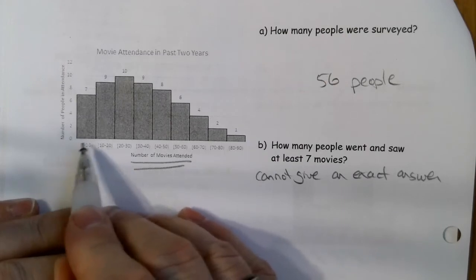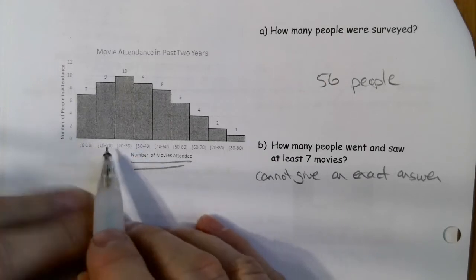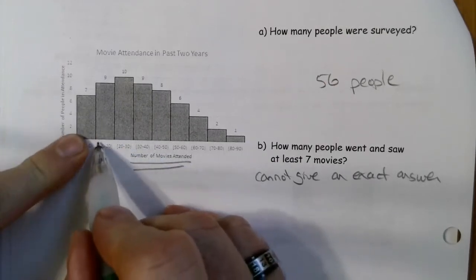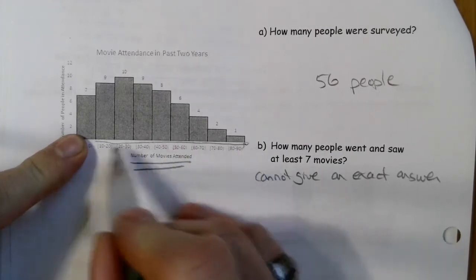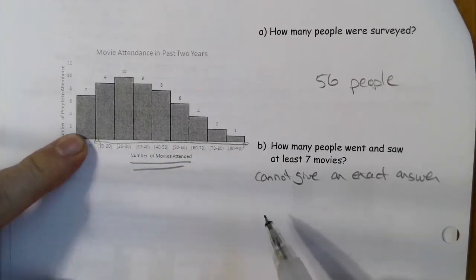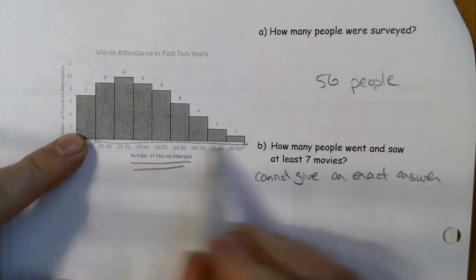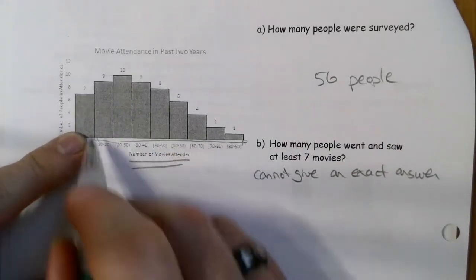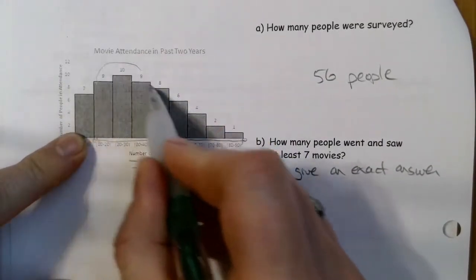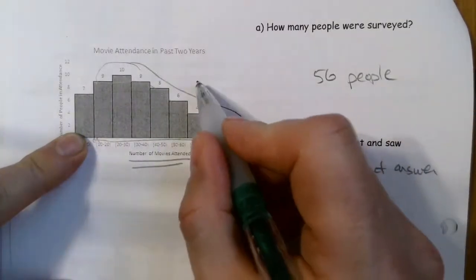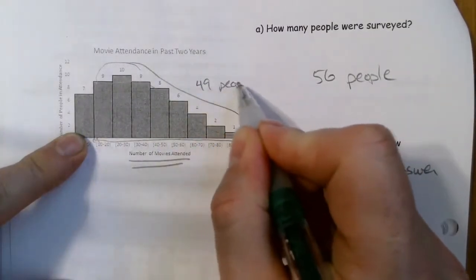There's no finer scale division there. So all of these people saw more than 7 movies. If you add up all of these numbers together, that is going to be 49 people.